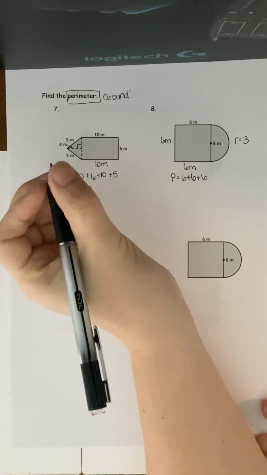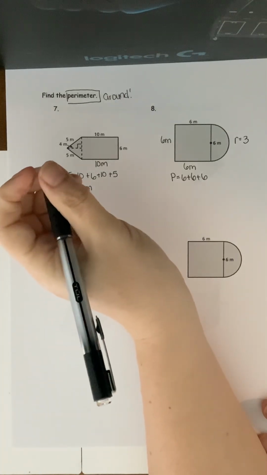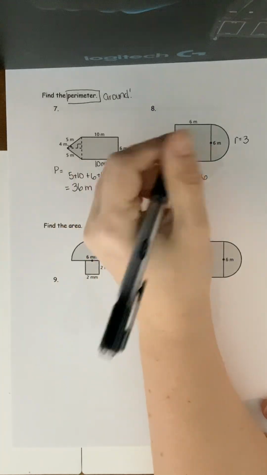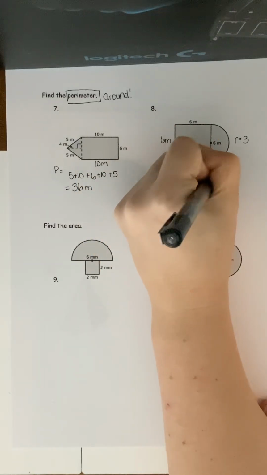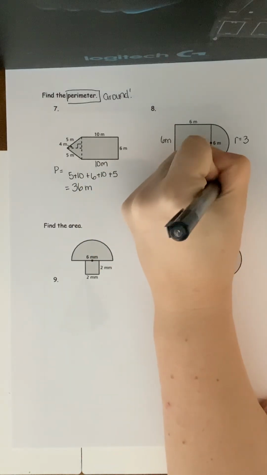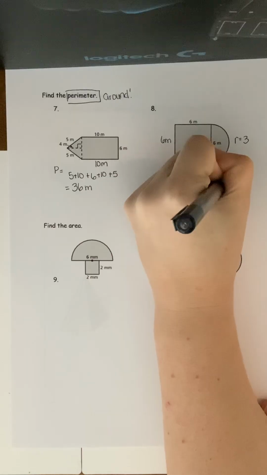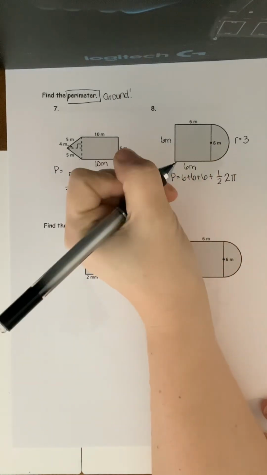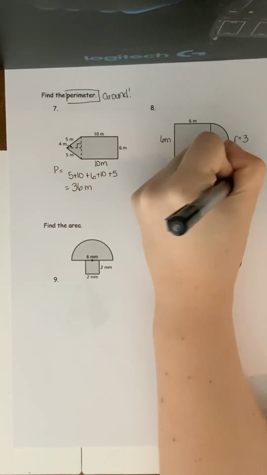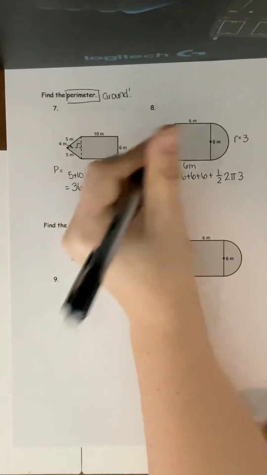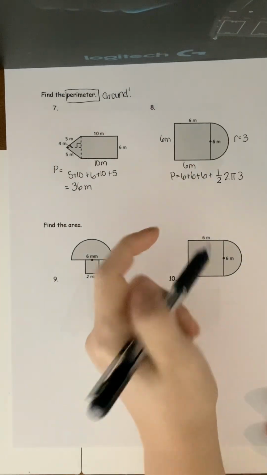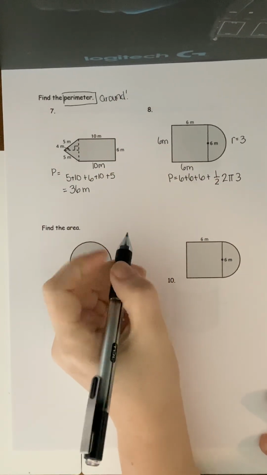Now let's do our half circle. We only need to do 1/2 of 2 pi times the radius, which is 3. We don't have to add in that diameter this time because it's on the inside of our shape.